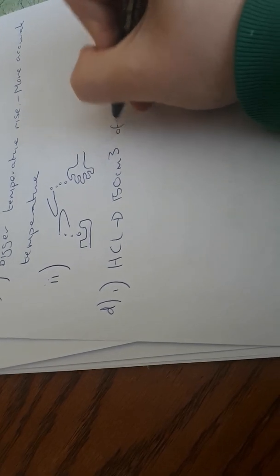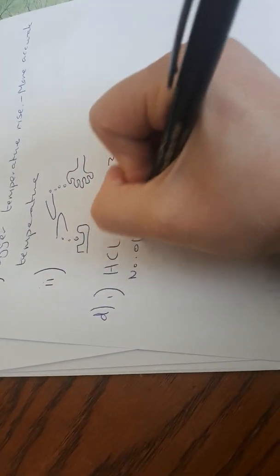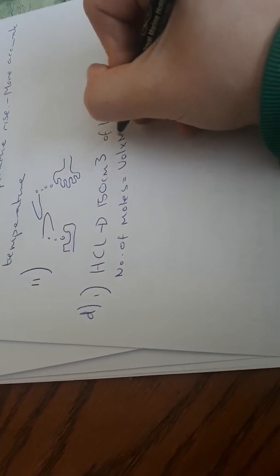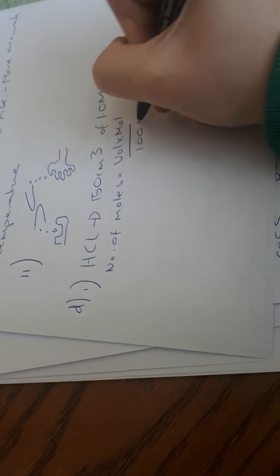Next then, you're asked to calculate the number of moles of HCl neutralized in the cardboard cup. So I'm asked for HCl, and in the question I am told that I have 150 centimeters cubed of 1.0 molar. My formula is volume by molarity all over 1,000.